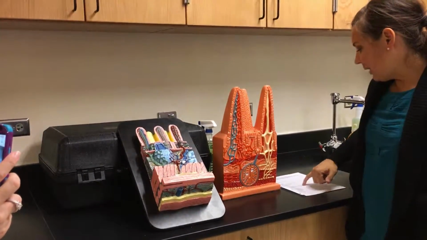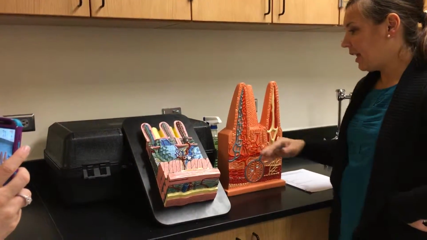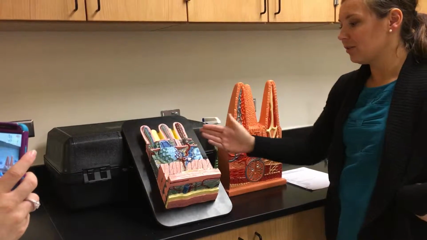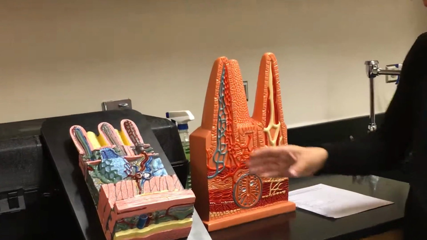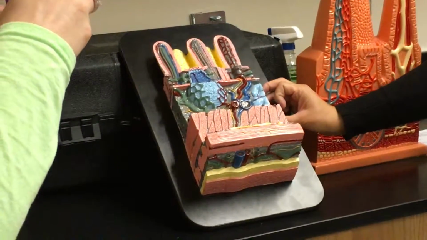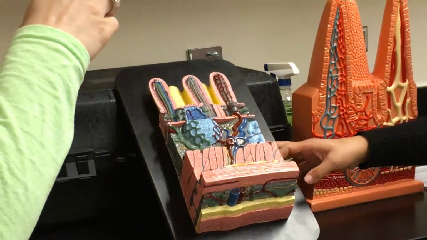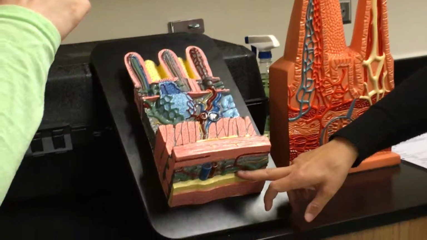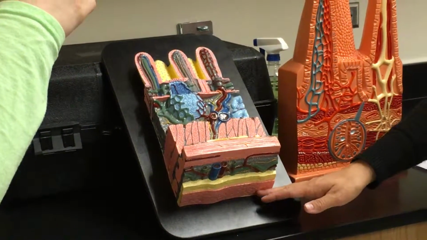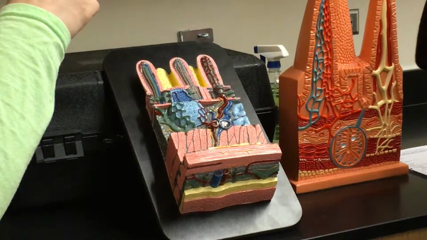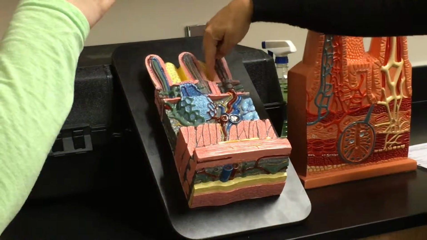Okay, so in your intestinal wall, we have two models, and the first thing we need to notice are the four major layers. We have the mucosa, the submucosa, the muscularis externa, and the adventitia serosa, which is down here. So four layers. Within the mucosa, we have the epithelium.